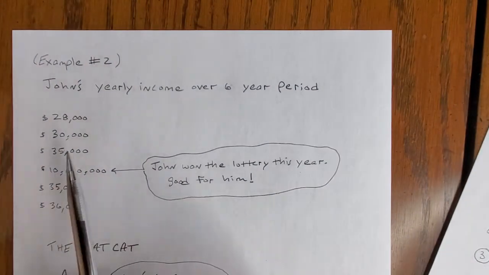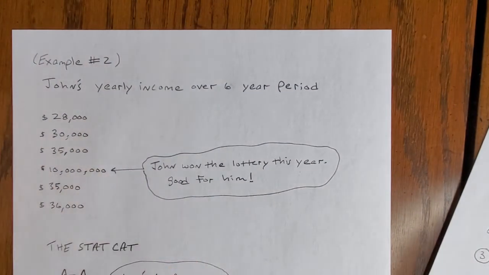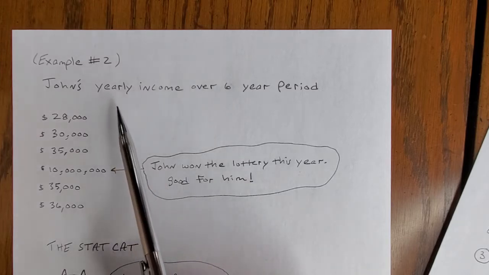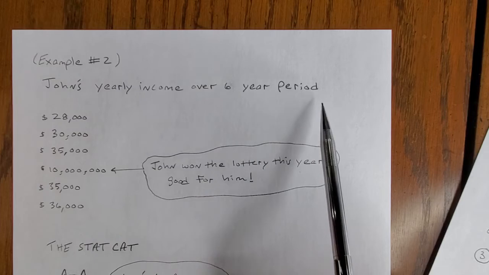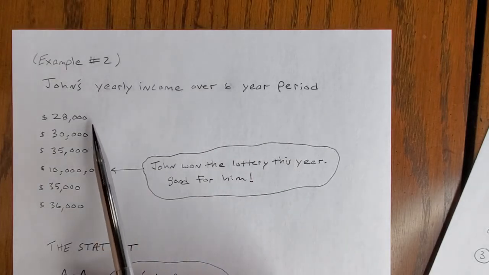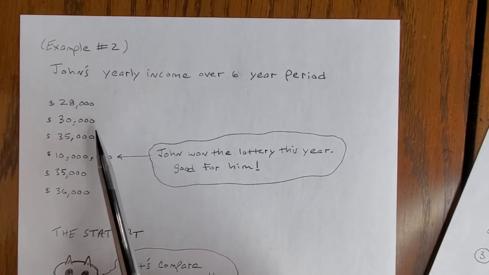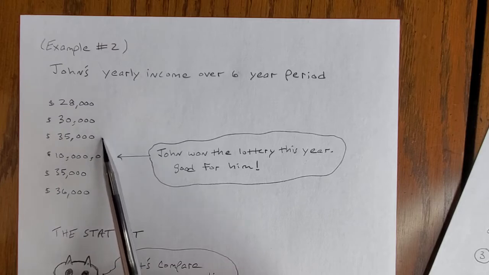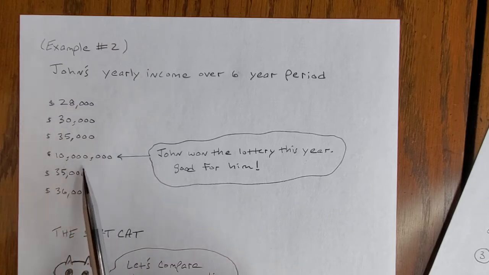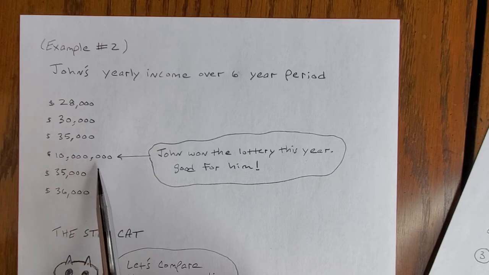So let's say there's this person, John, and for today I've made John up, okay? But here's John's yearly income over a 6-year period. So maybe when he started out, he's making $28,000 a year. He got a little raise the next year, $30,000. Kept going up, $35,000. And then, well, this year, he made $10 million.